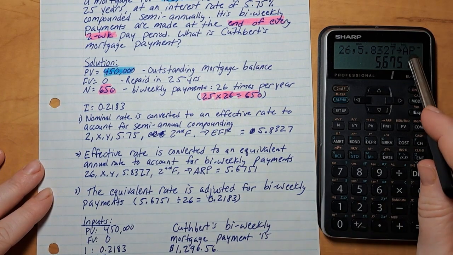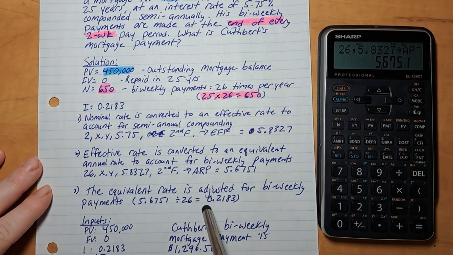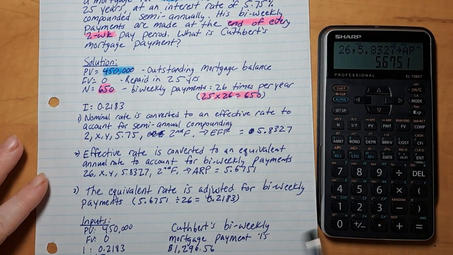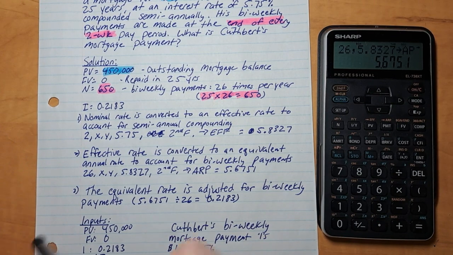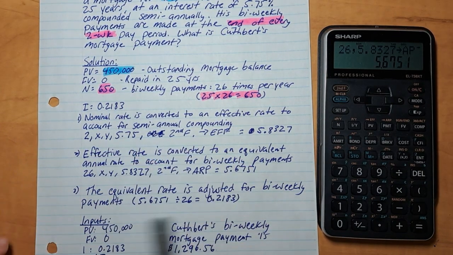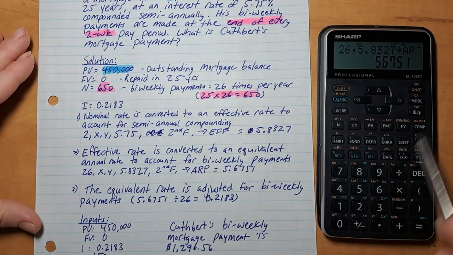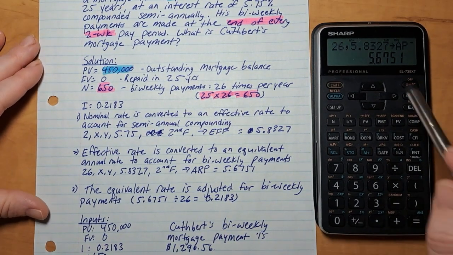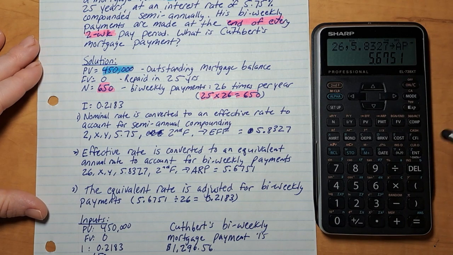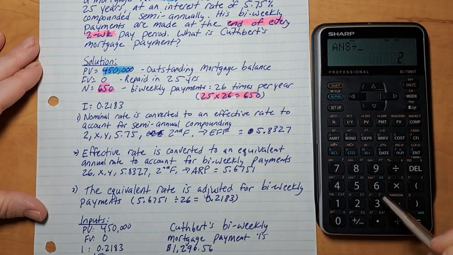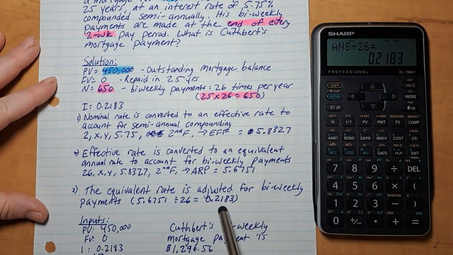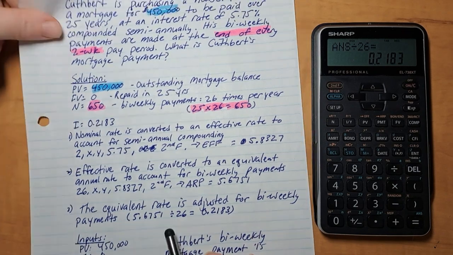So we need to divide this 5.6751 by 26 to get the bi-weekly rate and get the actual interest number that we use in the TVM calculation. So then we go 5.6751 divided by 26 equals 0.2183. So let's go over our inputs.